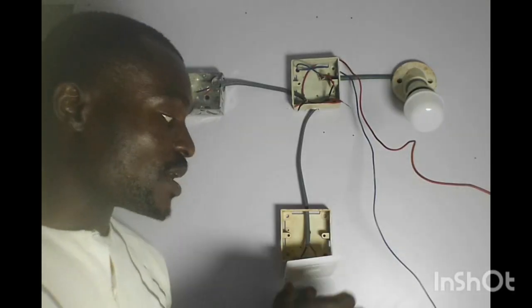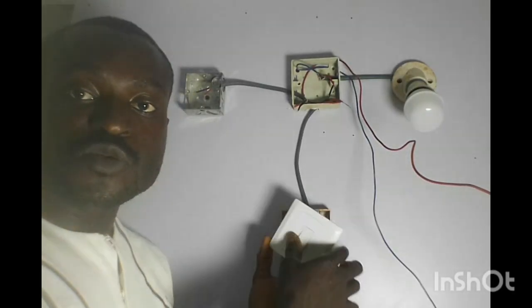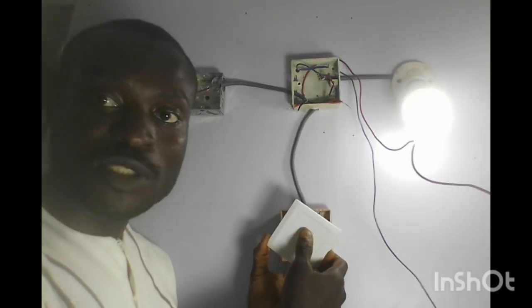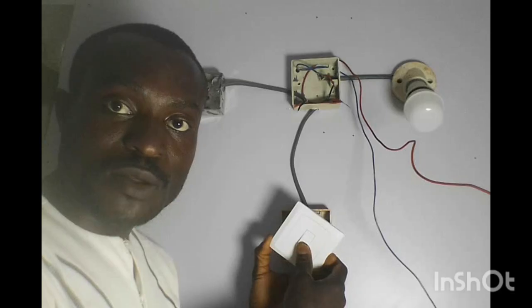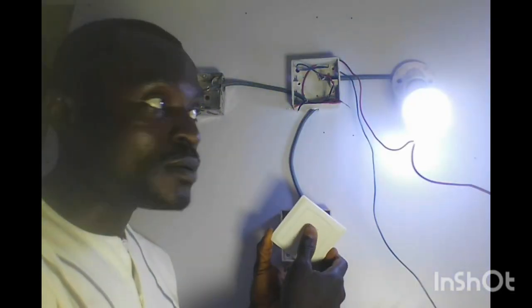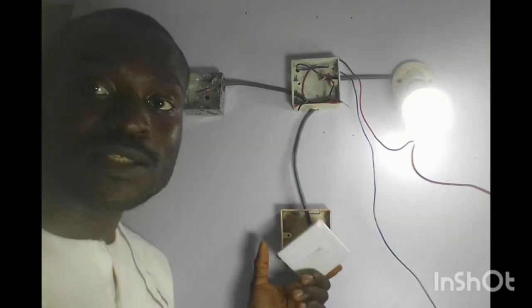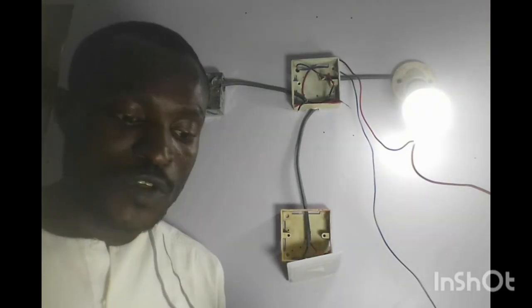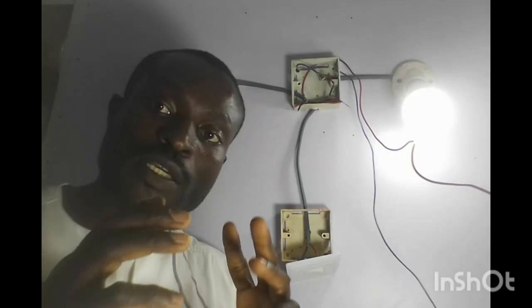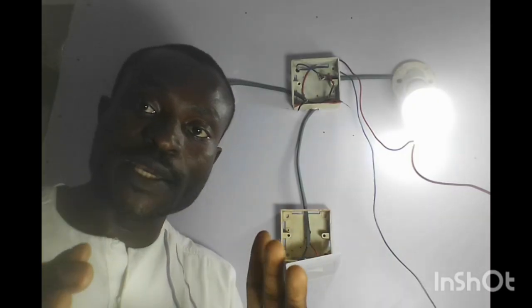So I've completed my connection. I'm now going to use my switch to power this load and see what happens. You see that my load is powered. As simple as that. The next thing I'm going to do now is to show you how to connect your socket.